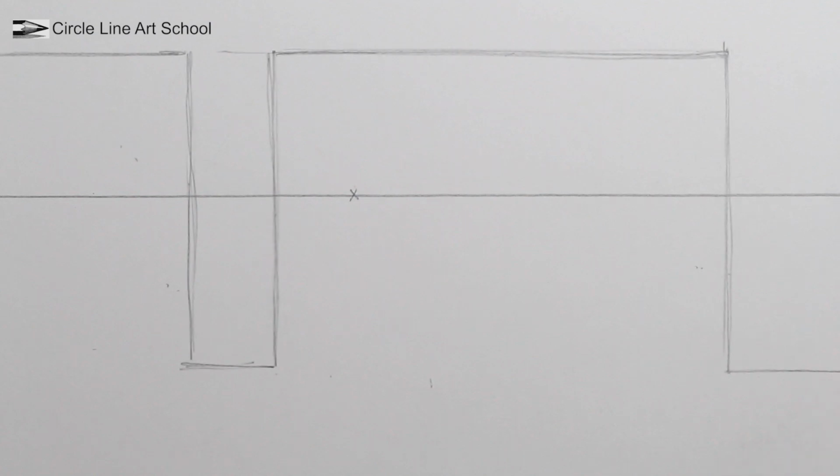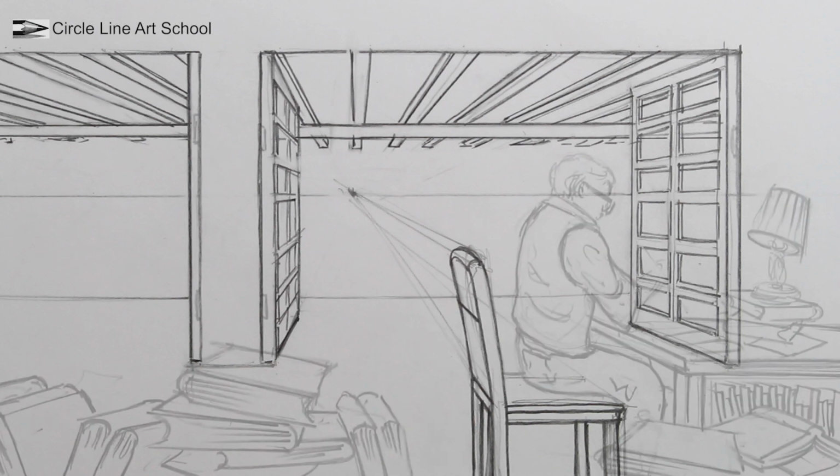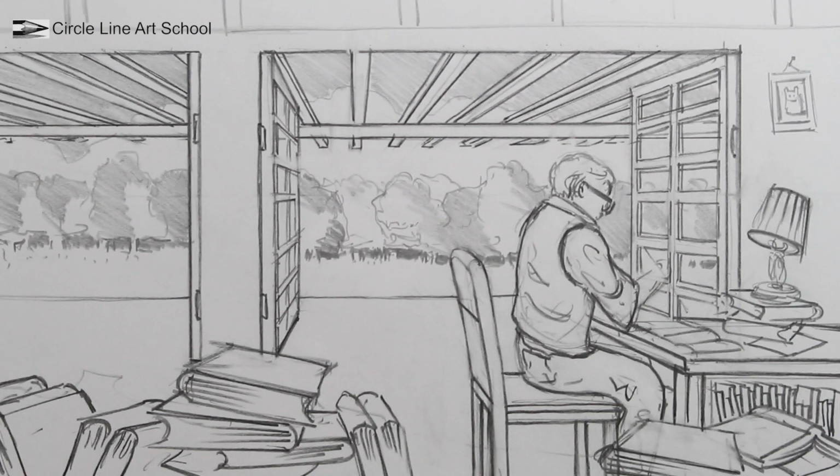Hi, Tom here. In this week's Circle Line Art School Drawing Challenge, I'll show you one way to draw a room based loosely on the study from the Studio Ghibli film My Neighbor Totoro.